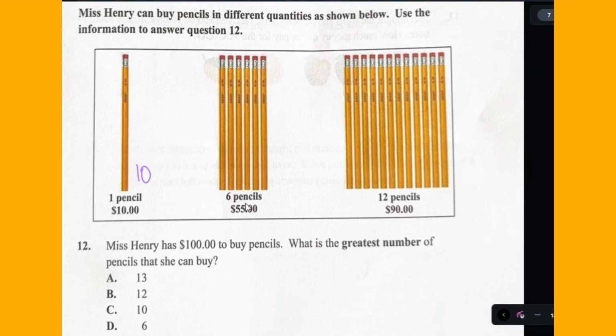If she bought the 6 pencils for $55, then she would be left with $45. With the $45, she could buy 4 more pencils, and so she would end up with 6 plus the additional 4 pencils, that would be 10.